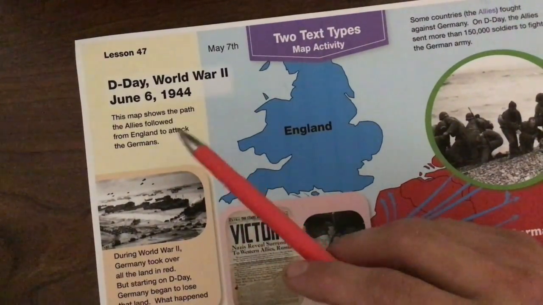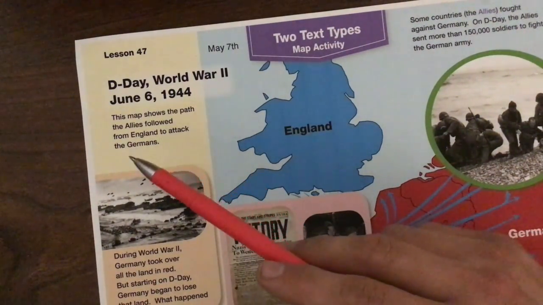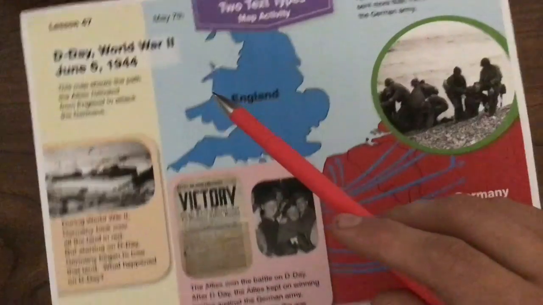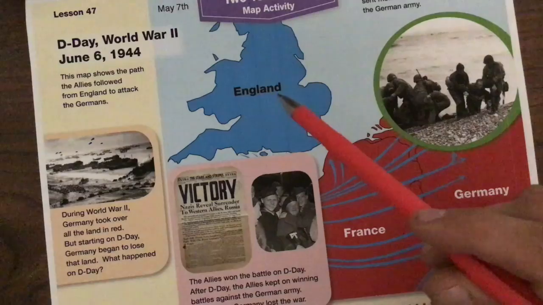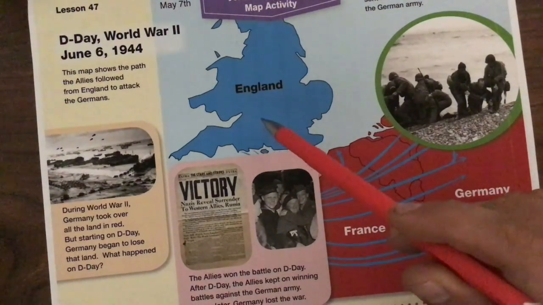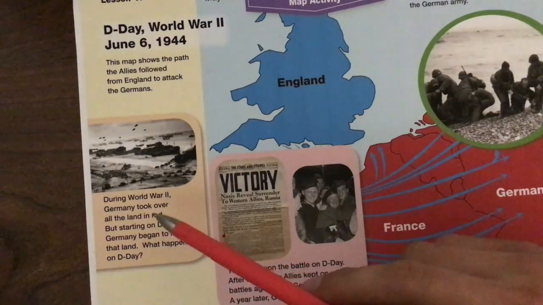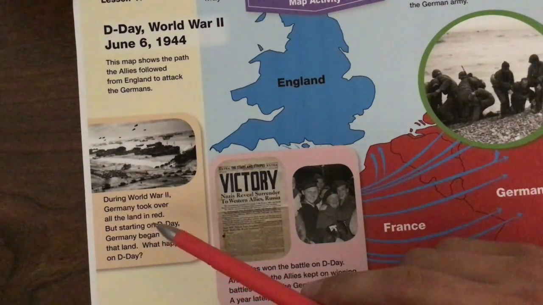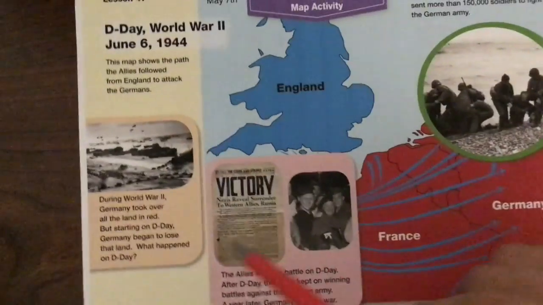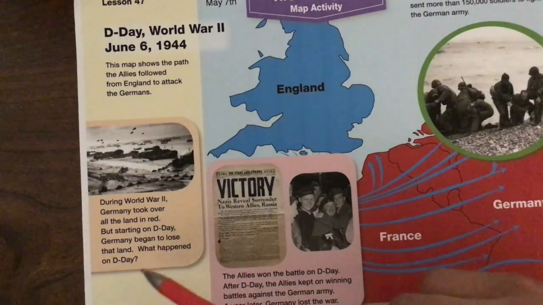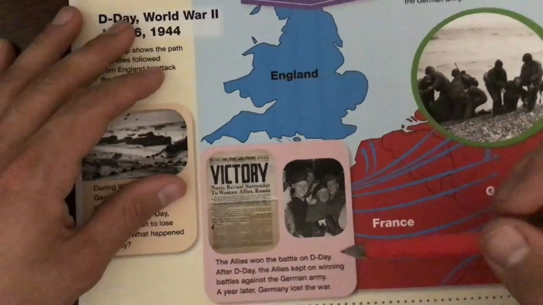This map shows the path the Allies followed from England to attack the Germans. D-Day, World War II, June 6, 1944. We talked about this a little bit. It's when the Allies came from England and they retook France and pushed into Germany. During World War II, Germany took over all the land in red. But starting on D-Day, Germany began to lose that land. What happened on D-Day? Well, let's find out.